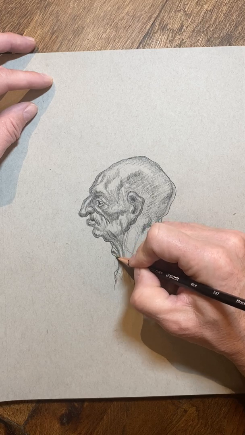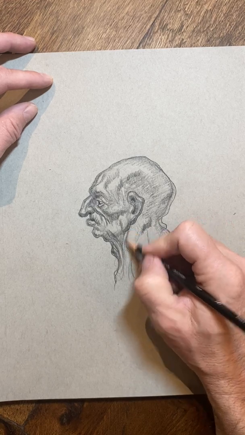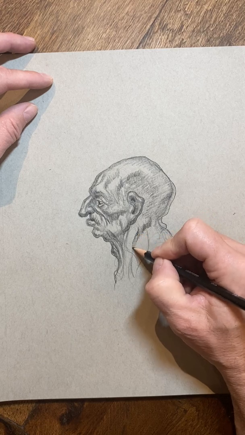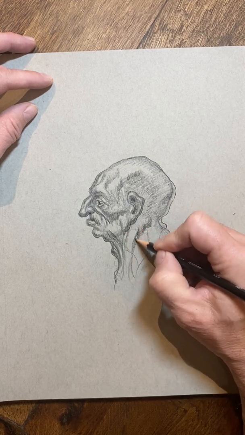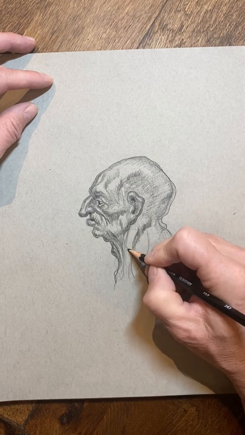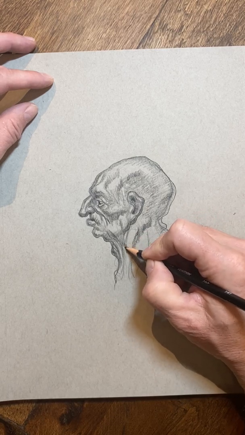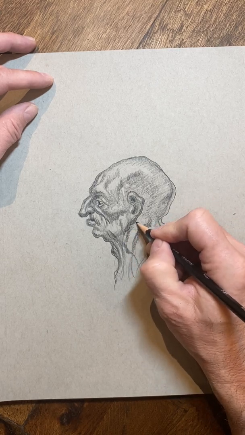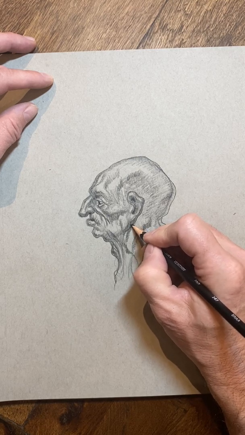Then we have more of the neck area to deal with. Now the sternocleidomastoid muscle right through here. It's a big, powerful muscle that turns your neck. Show a hint of the vein coming across here, and get a tone on either side. Remember, underneath the lobe, there's always a cast shadow.